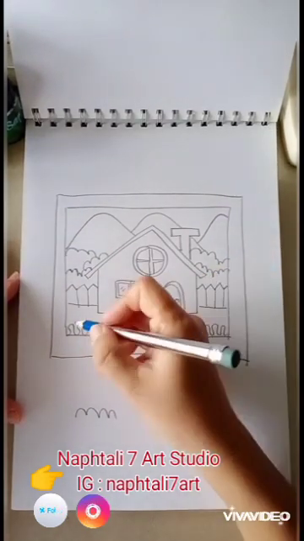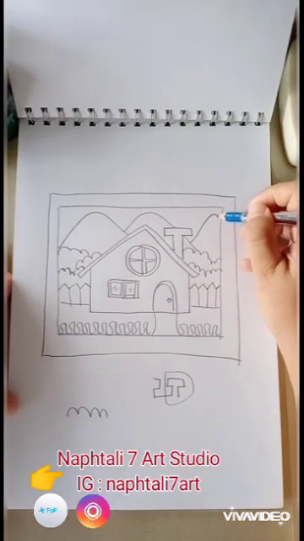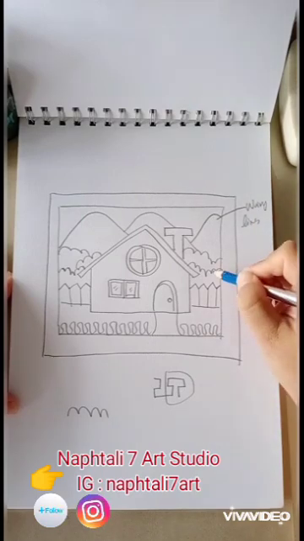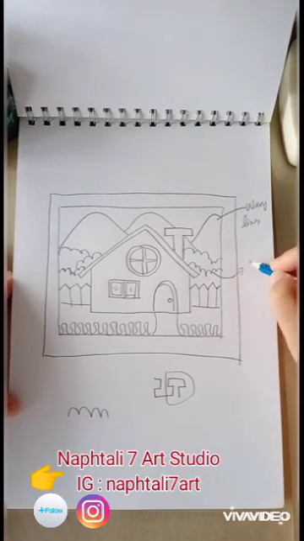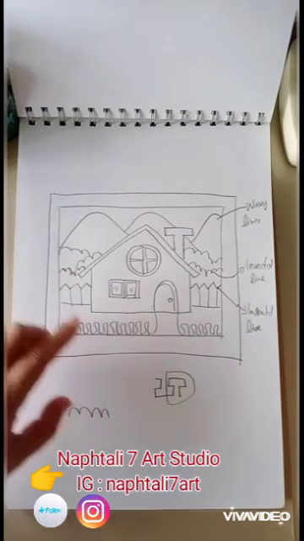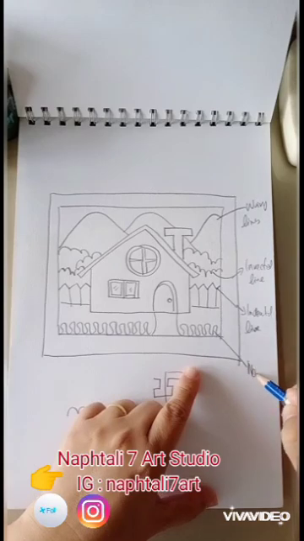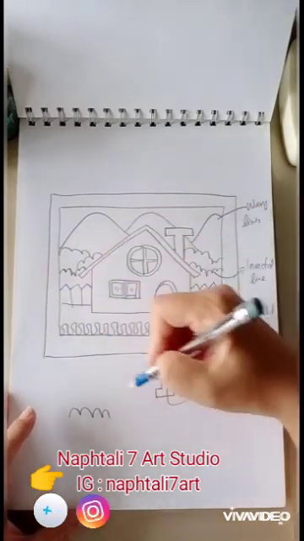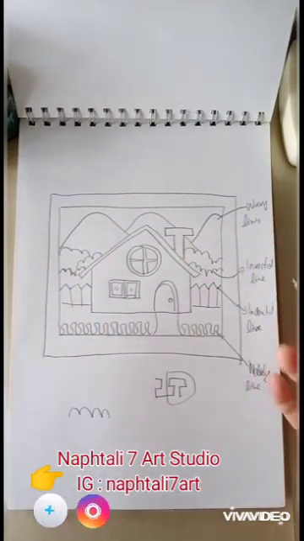Okay, again, let's lay out what lines I have used. The wavy line. Okay, this one is the inverted line. Alright, and this one is the dotted line. Okay, this one is the nebulae line. Sorry about the handwriting.